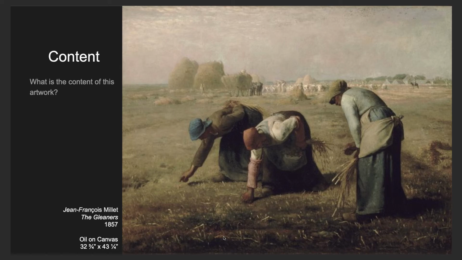Well, in the subject matter, we see 3 what look like women in this field. It looks to me like they have wheat in their hands, little scraps of wheat. They're bending down.